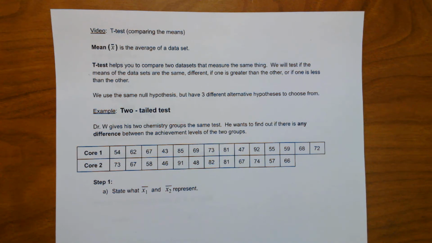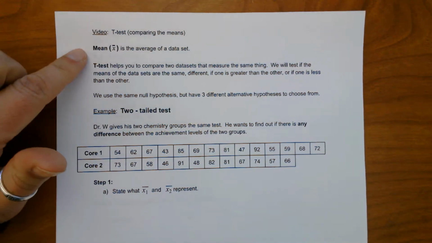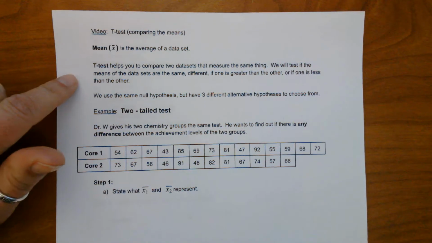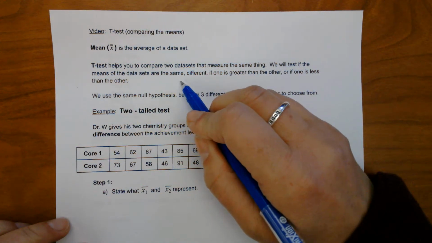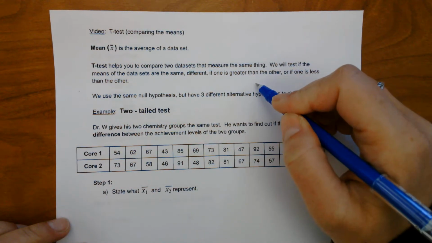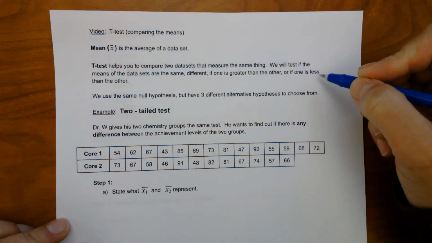Today we are going to be learning about the t-test, in which we are going to be comparing means. The mean is the average of a data set. A t-test helps us to compare two data sets that measure the same thing. We will test if the means of the data sets are the same, different, if one is greater than the other, or if one is less than the other.